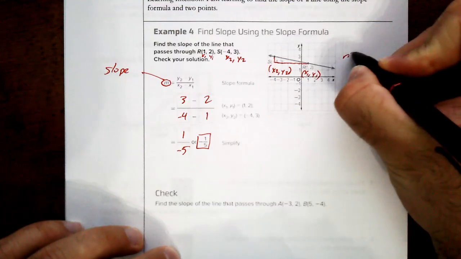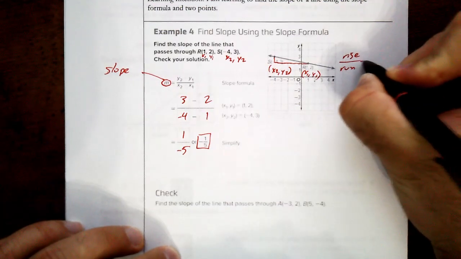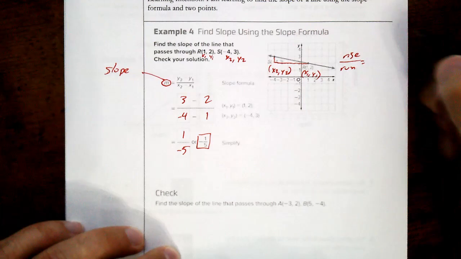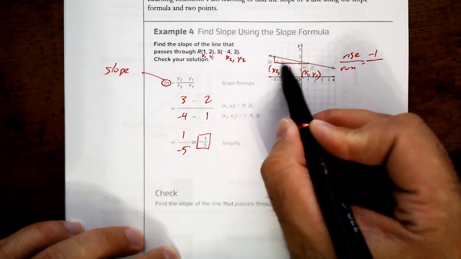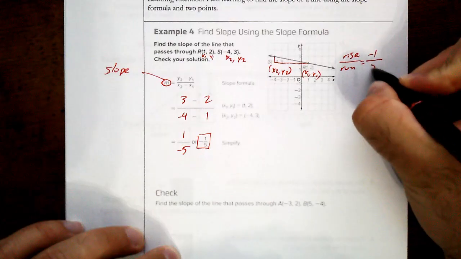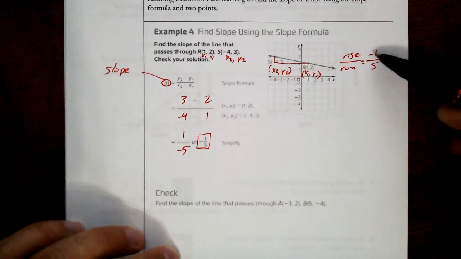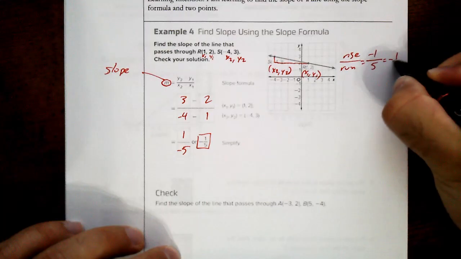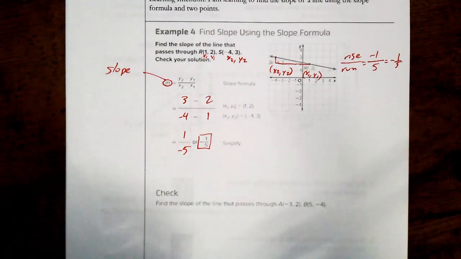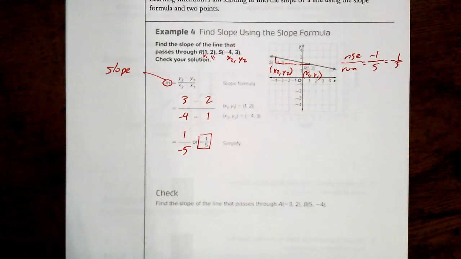So our rise over run, our rise was negative 1 over our run. How many did we go to the right? 1, 2, 3, 4, 5. Negative divided by a positive is negative. So it's negative 1/5, just like we had before. That's why we have to check our answer.